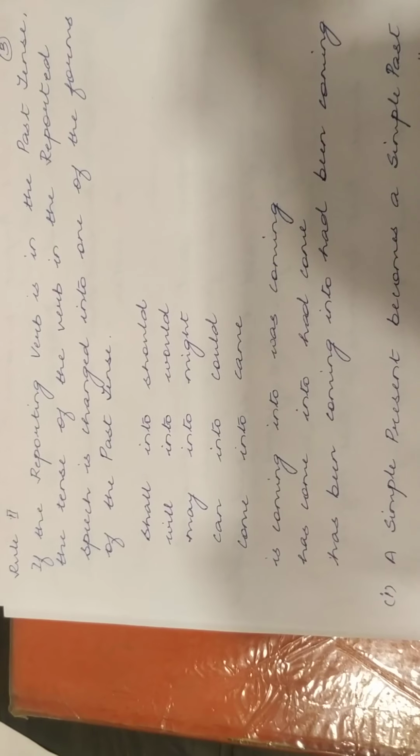Welcome back to the second session of direct and indirect speech. We had already done Rule 1, in which it was said that if the reporting verb is in the present or future tense, the tense of the verb in the reported speech is not changed at all. The example given was: He said, "I am living in Paris." In indirect, it becomes, he says that he is living in Paris.